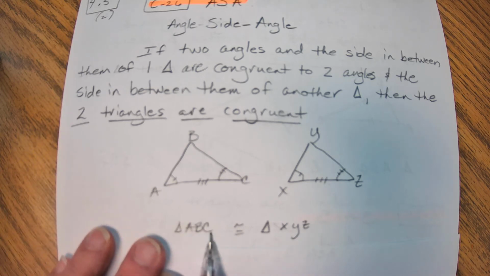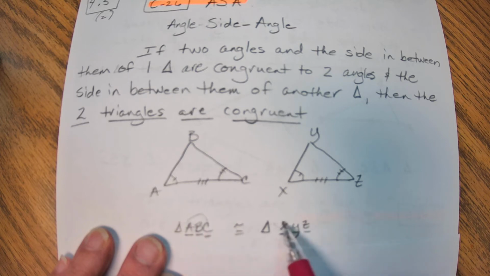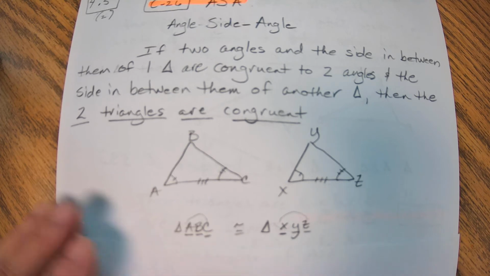And remember, the order that you put these in is very important because A is congruent to X, B is congruent to Y, C is congruent to Z, AC is congruent to XZ, and so on. So the order that you put your letters is super important.